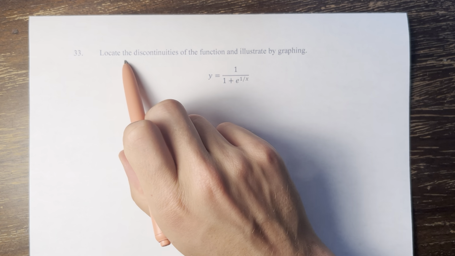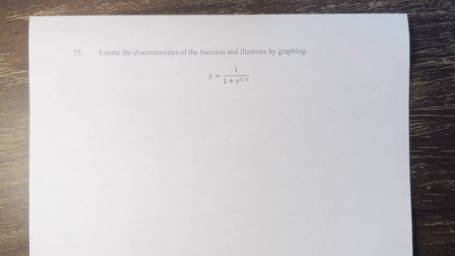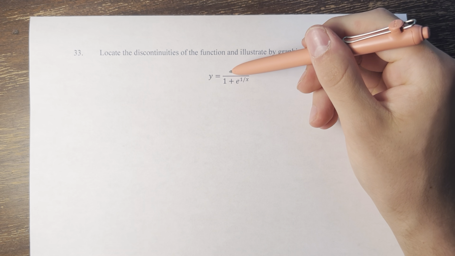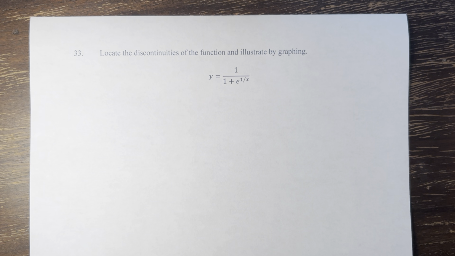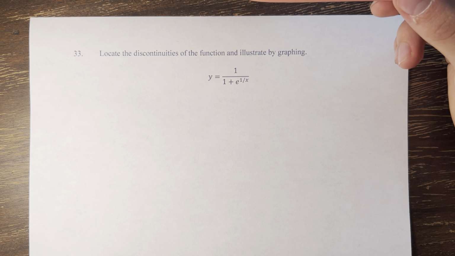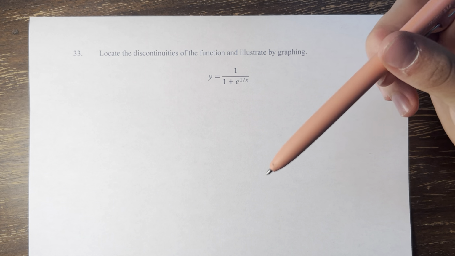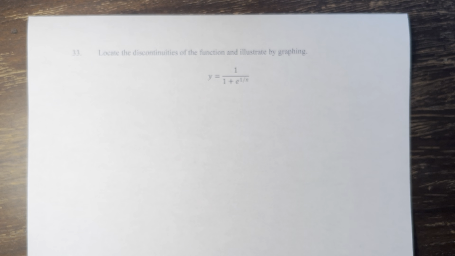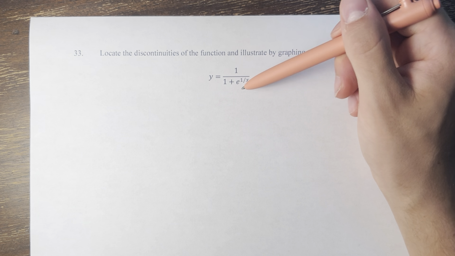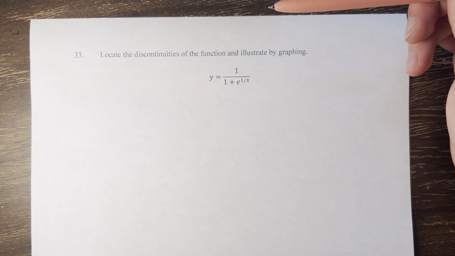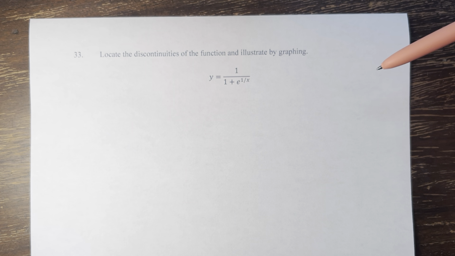In this problem, we're asked to locate the discontinuities of the function and illustrate by graphing. So we have y is equal to 1 over 1 plus e to the 1 over x. The discontinuities of the function occur where the function does not exist, right? The function here is continuous at all values within its domain.